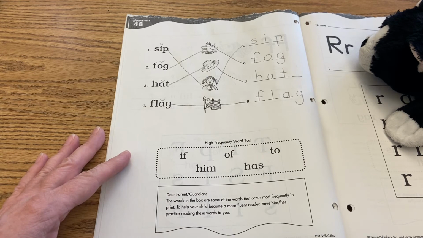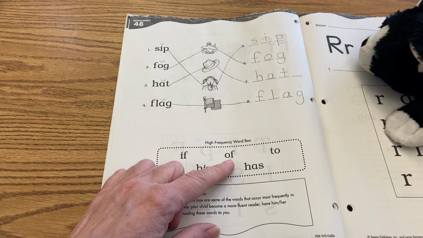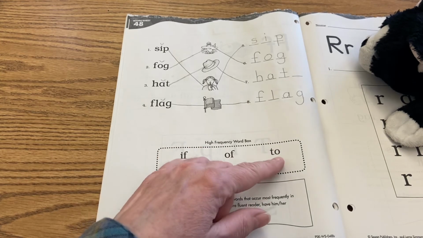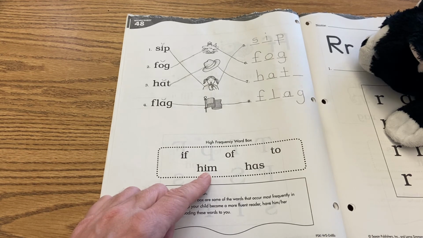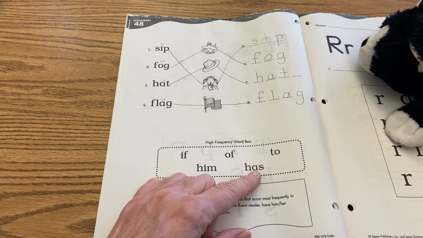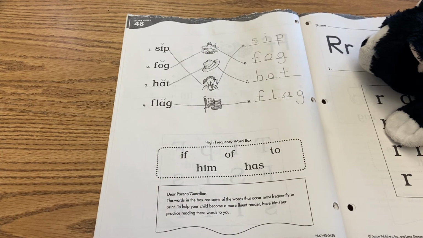Okay, so down at the bottom, all you're going to do is repeat the words with me. I'm going to say them and then you can repeat, okay? Read with me. This is your high frequency words. If, of, to, him, has. Okay, please find and circle the word to.